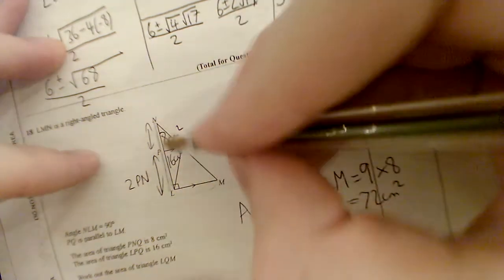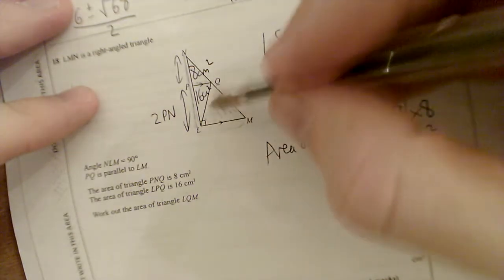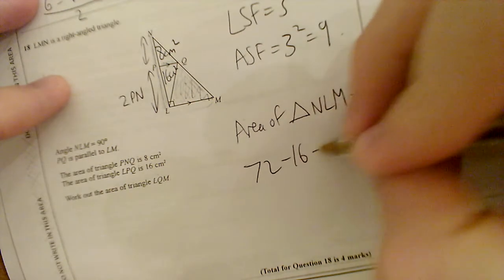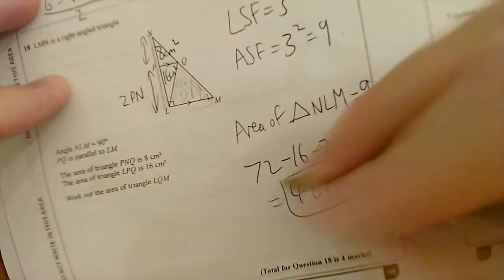Now the question doesn't actually ask us for the area of this whole thing, it asks us for the area of triangle LQM. So I just want this shaded bit here that I'm going to try and lightly shade. So if the whole thing is 72, if I get rid of the 16 and then I get rid of the 8, that leaves me with 48 centimeters squared.